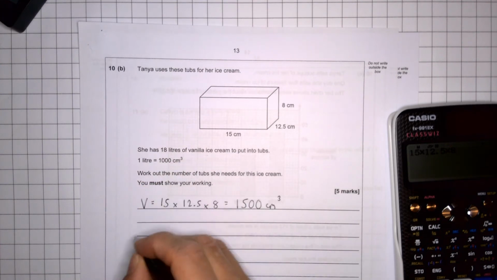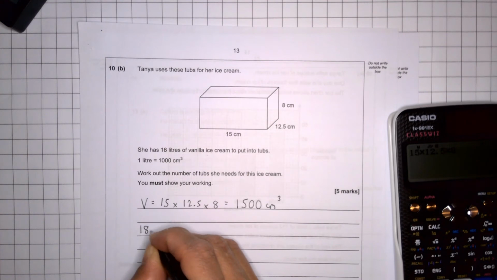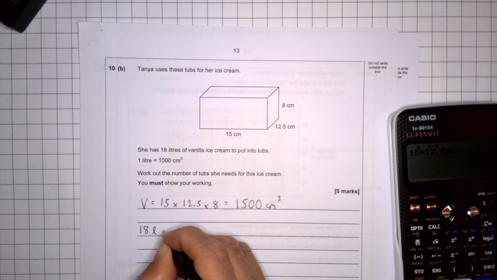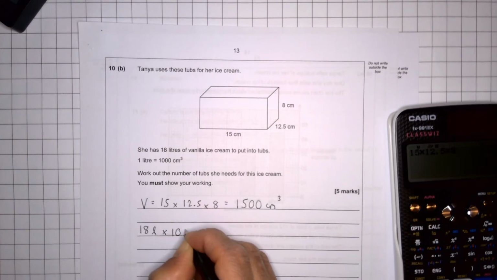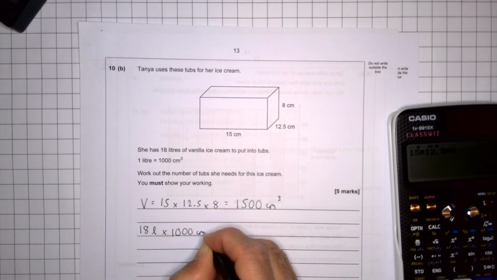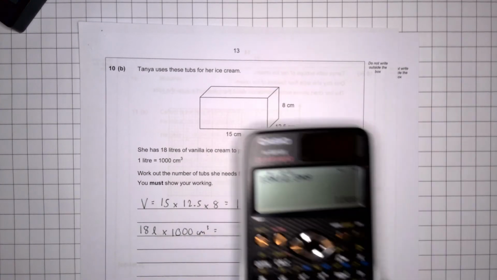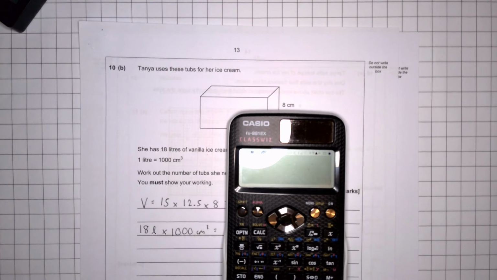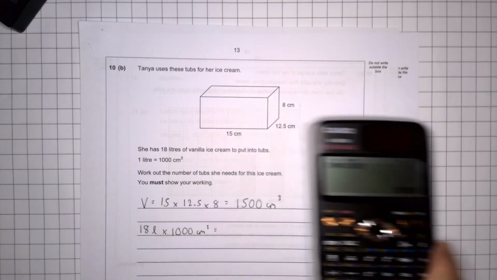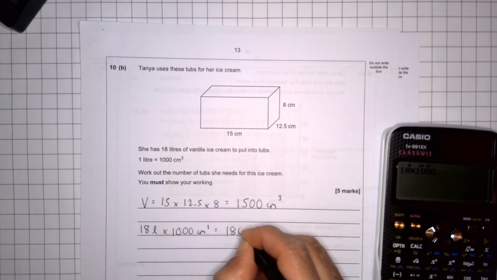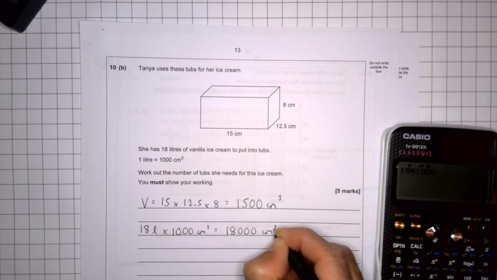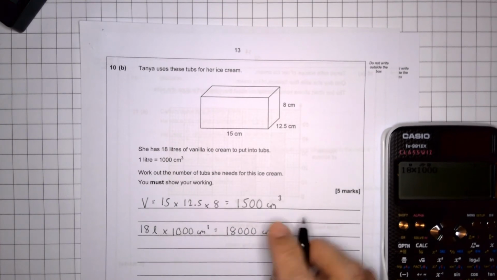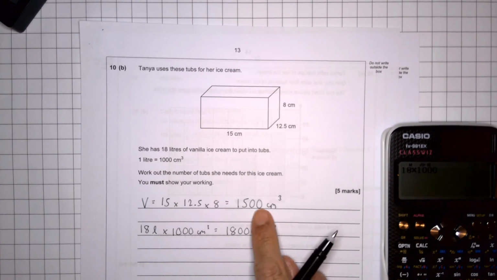So we're now going to say, well, she had 18 litres, and each litre is 1,000 centimeters cubed, and when you multiply those together, you're going to do 18 times 1,000. You end up with 18,000. Okay, so that's how much ice cream she has, and we want to find out how many of these she needs to fit all that in.